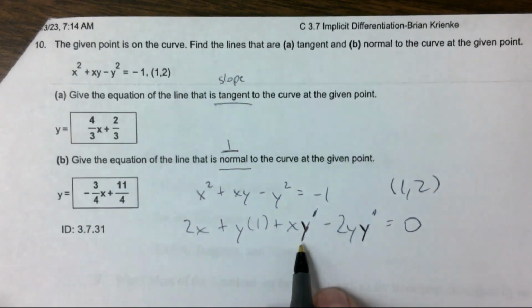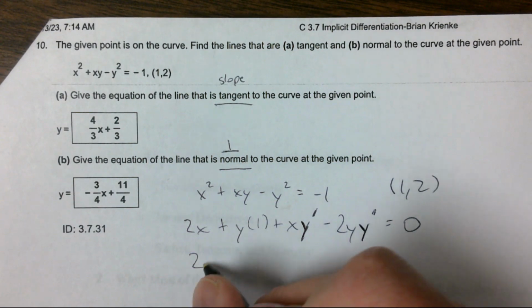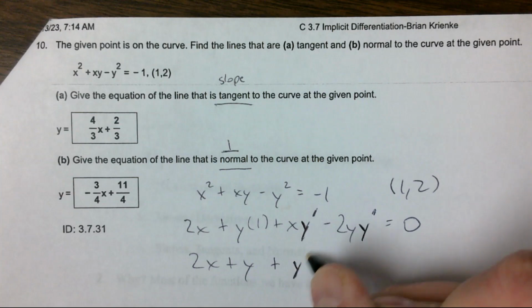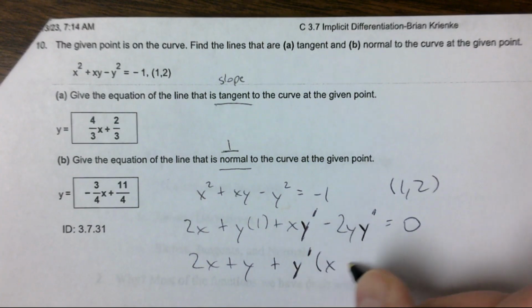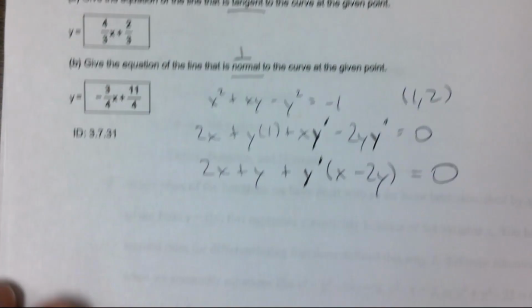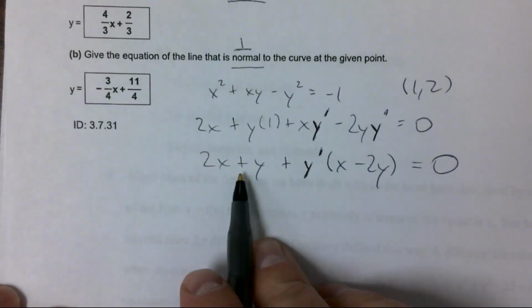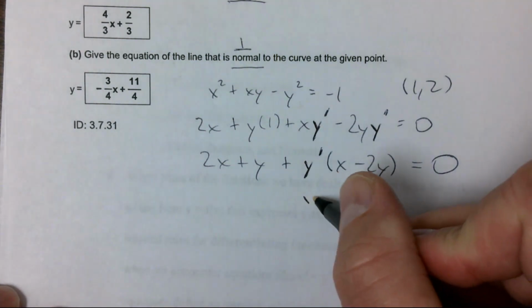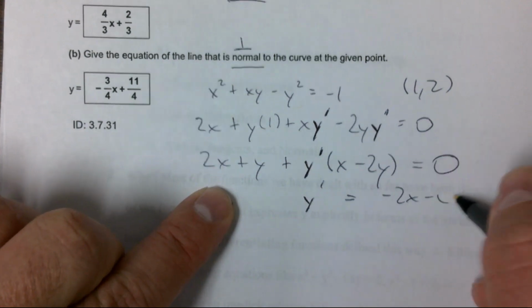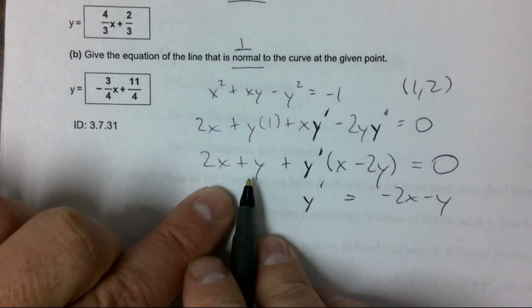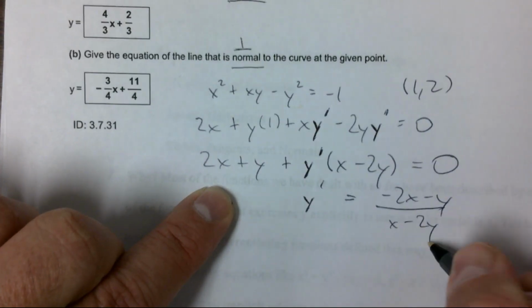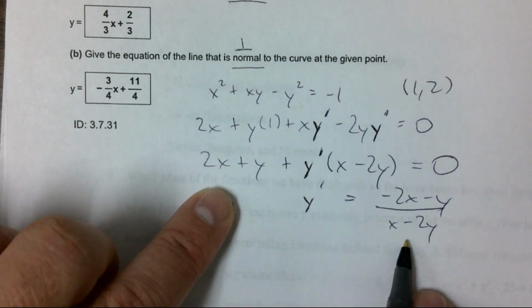Okay, so let's just simplify this a bit and factor out our y prime. Let's subtract these terms. So we get -2x minus y. And after you subtract those terms, then divide by x minus 2y. So that's our formula.